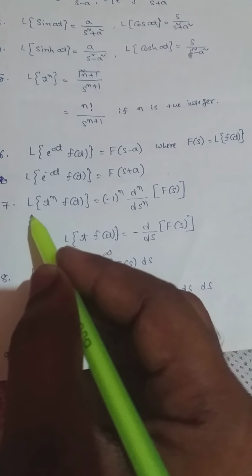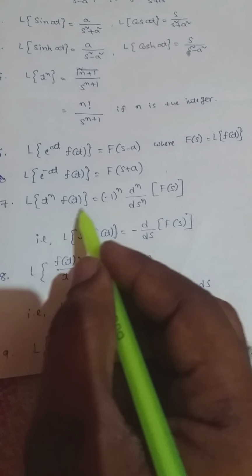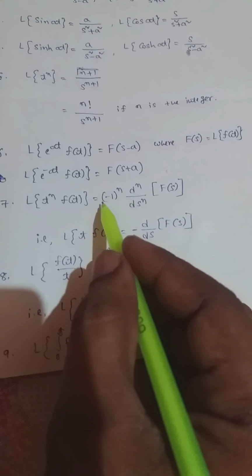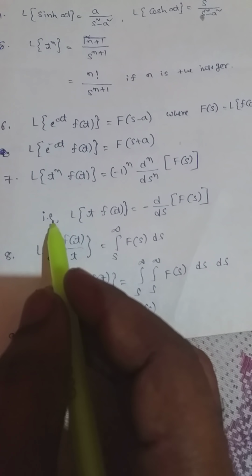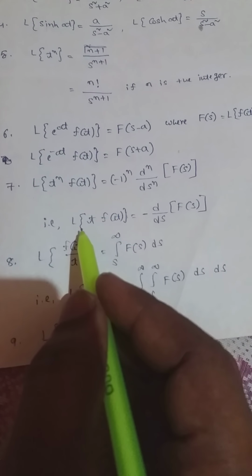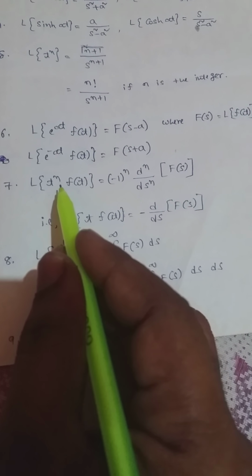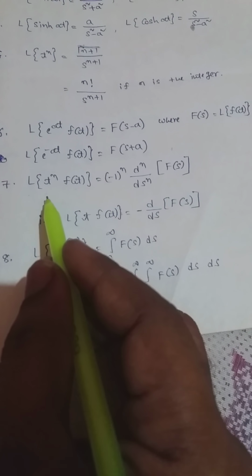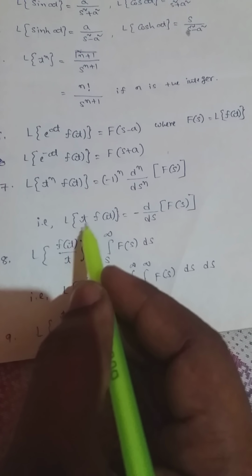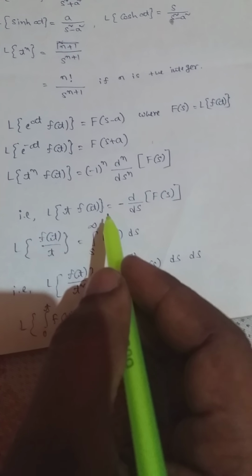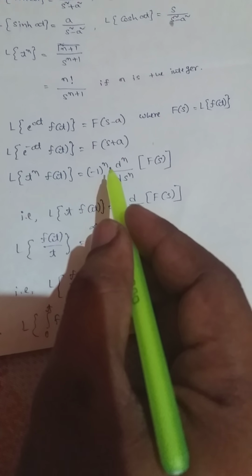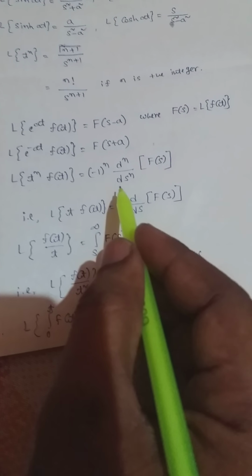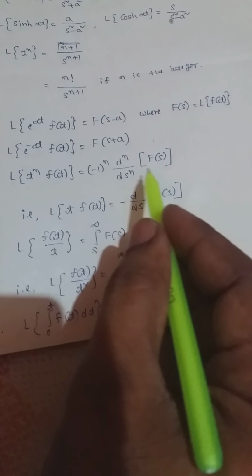Understand this. L of t power n into f of t equals minus 1 whole power n into d power n by ds power n of capital F of s. And from this we have the following. For example, if n equals 1, L of t power 1, that means t into f of t, the answer of the formula will be minus, that means replace n by 1: minus 1 whole power 1, d power 1 by ds power 1, which means d by ds of capital F of s.